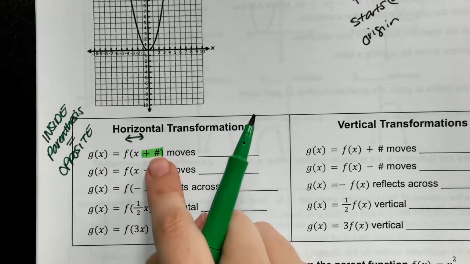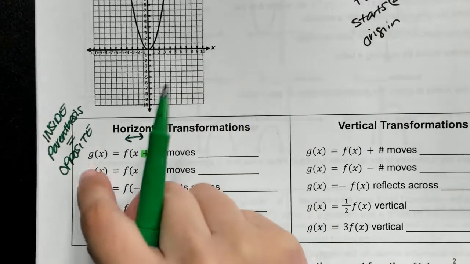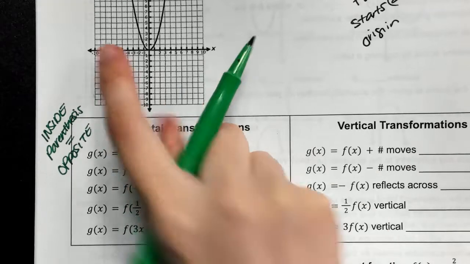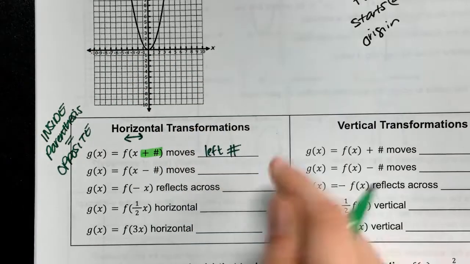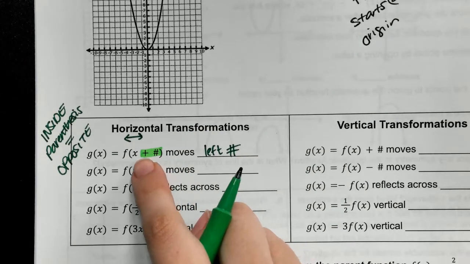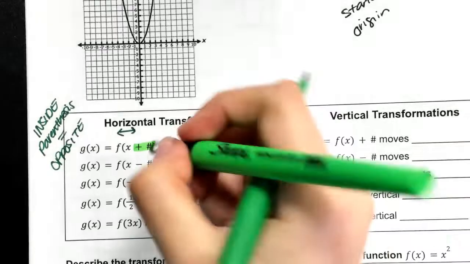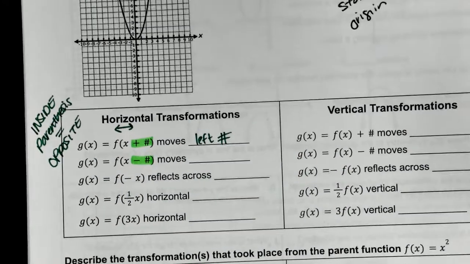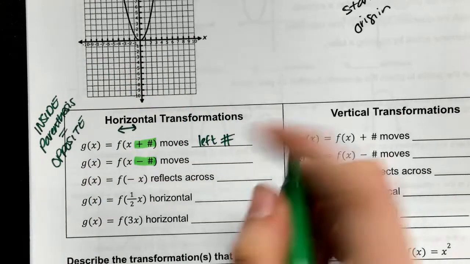If this happens, when you're adding, a lot of times you think, oh, we're going right, because you're adding. But remember, it's opposite. So instead, when you're adding, you're going to go to the left. But you don't just want to say you're going left, you want to be specific: left however many you're adding. So if I was adding 5, it would be left 5. Conversely, if you're subtracting within the parentheses, so if you have x minus a number, instead of going to the left where you usually would think, you're actually going right.